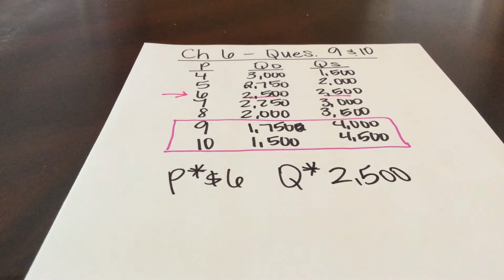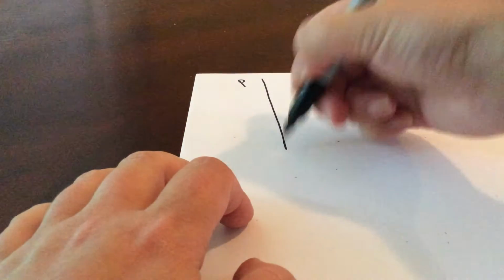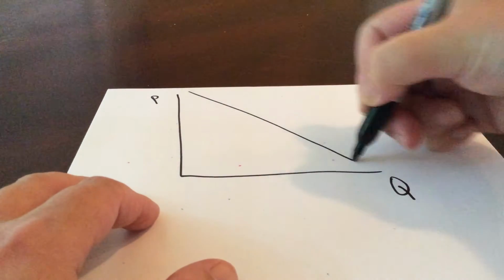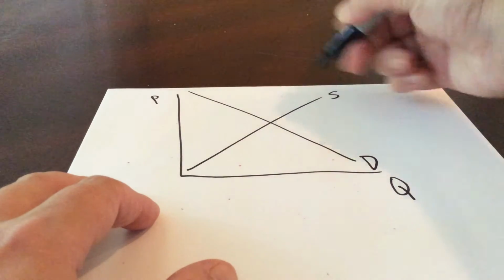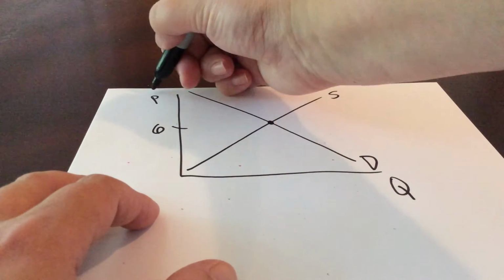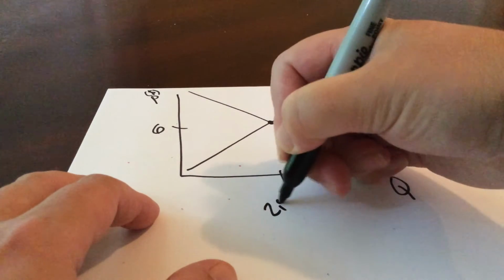The next question, 9B, says, if the college put a price ceiling on meals at $7 a meal, what is the price students pay for a meal, and how many meals do they buy? I think for some of you, an easier way to see this might be to draw a graph. So let's just do that really quickly. I'm going to draw our basic demand curve, our supply curve. We just found on the previous question our equilibrium price to be $6, and our equilibrium quantity is 2,500.